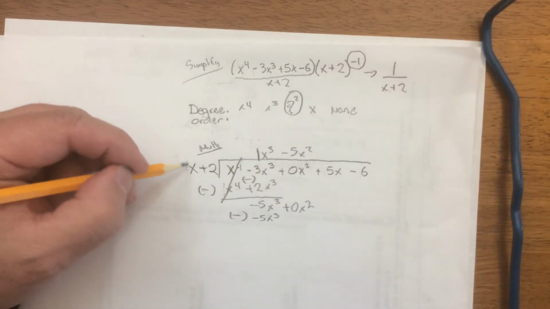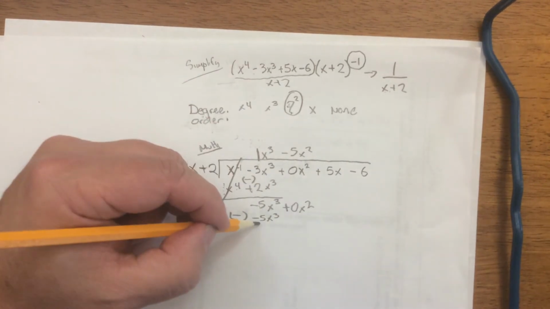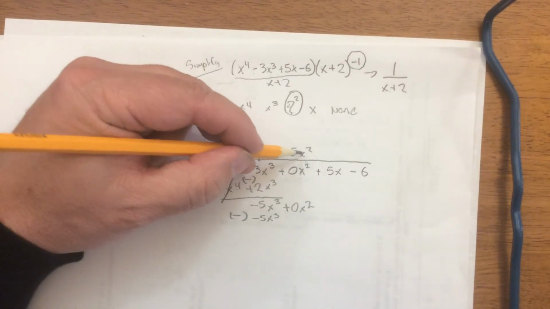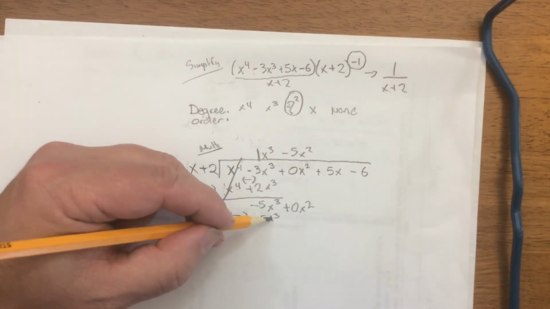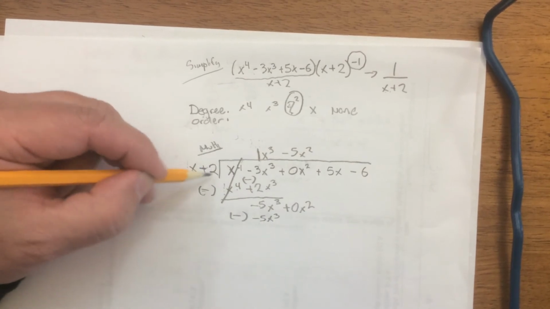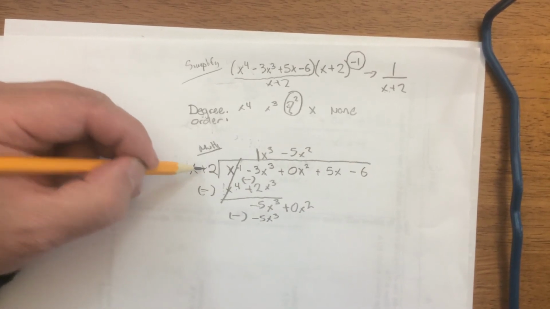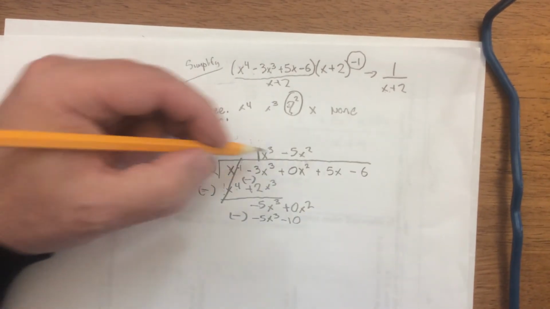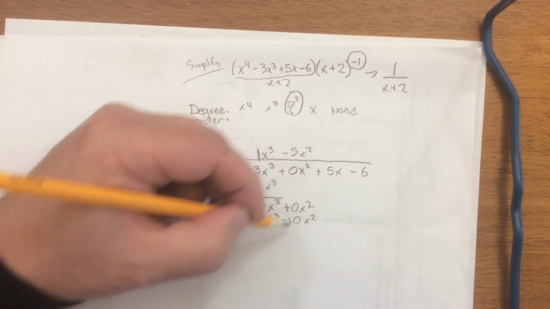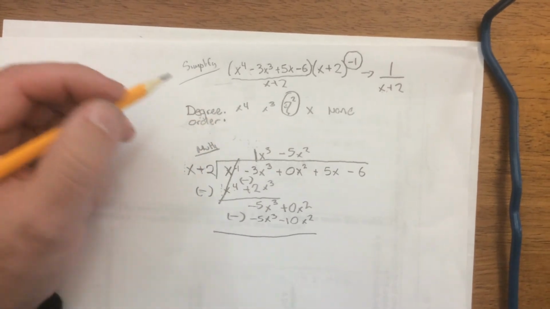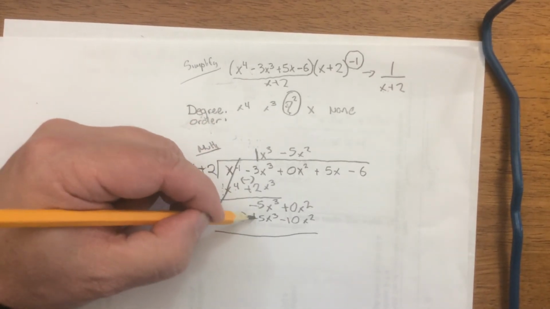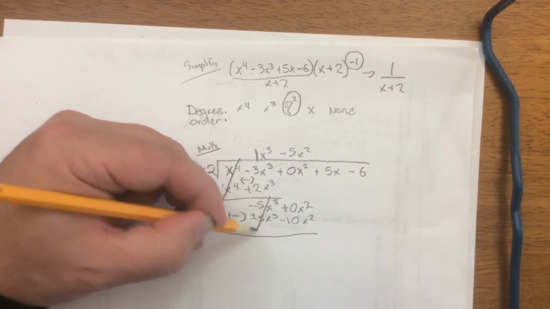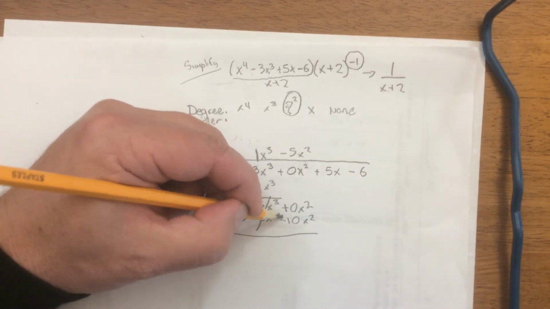Let's see if that works. 1 times -5 is -5. X times x squared, add the exponents, gives me x to the 3rd. But hold on here. I've got to multiply this by 2. Positive and a negative gives me a -10. 2 times x squared is x squared. All right, you can see here that this negative is going to change this to the positive, which cancels it out. I'll bring the negative over here.